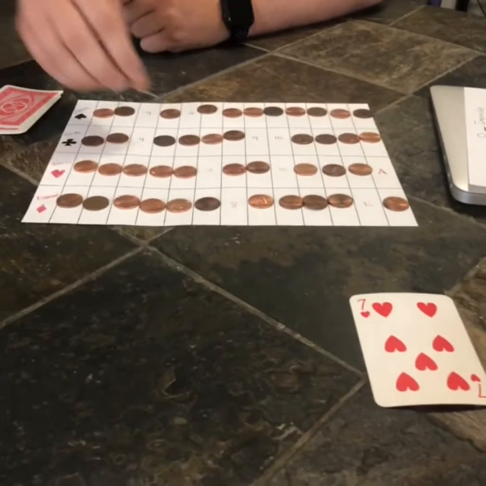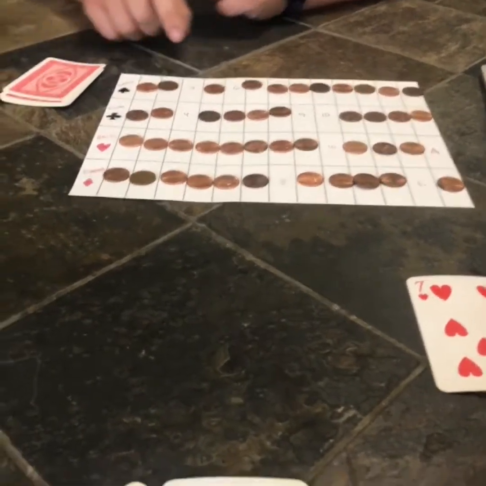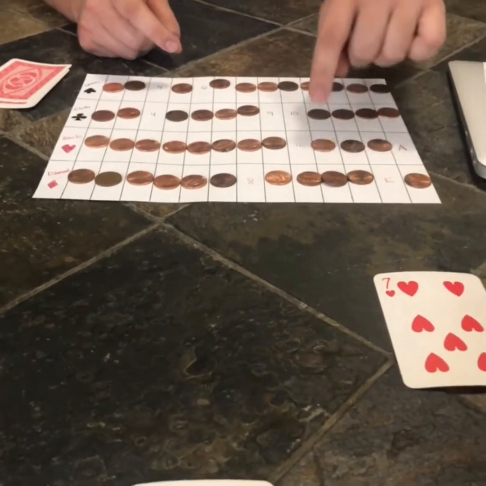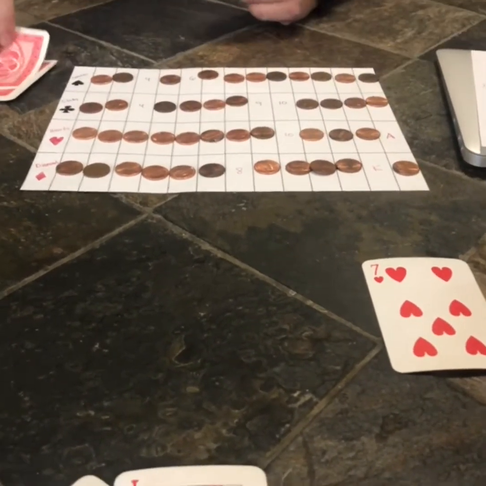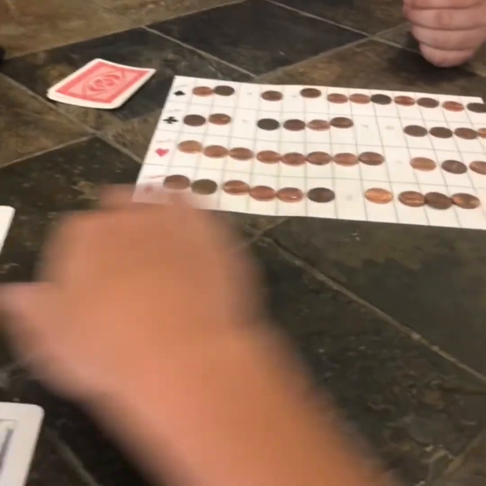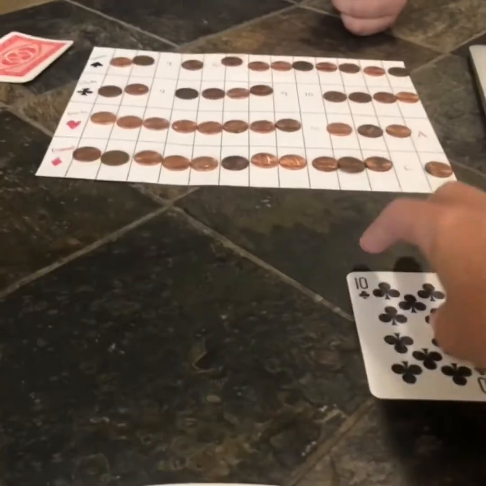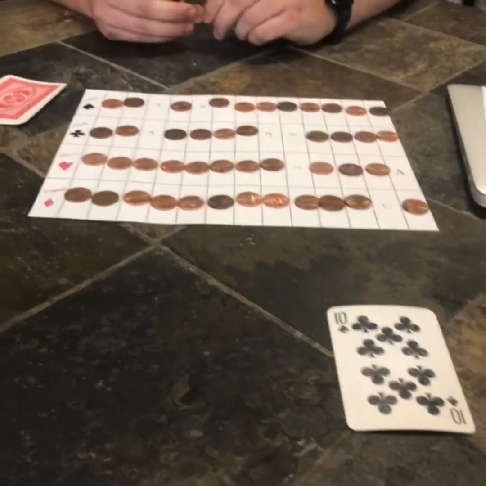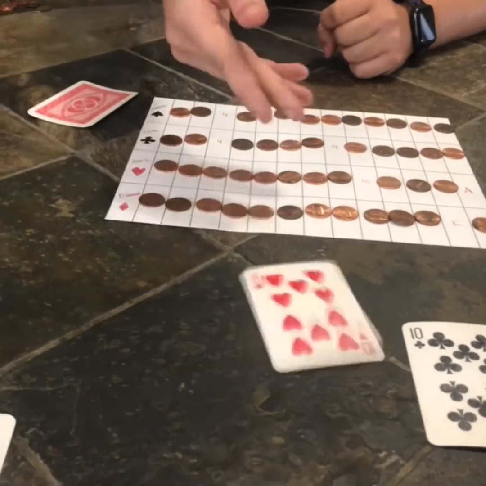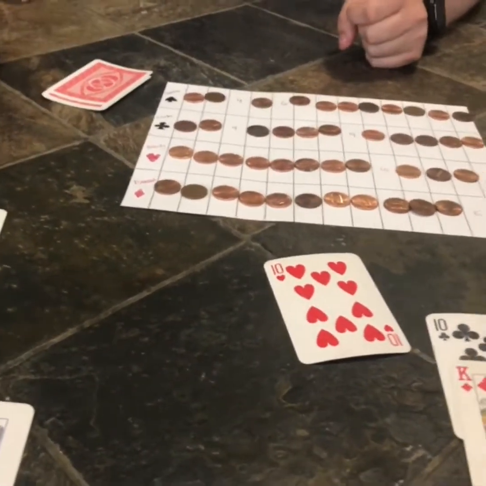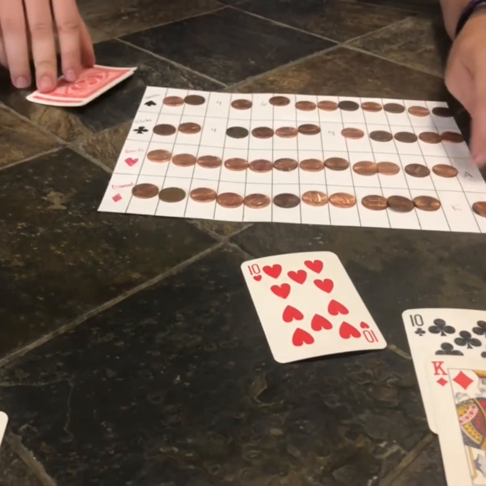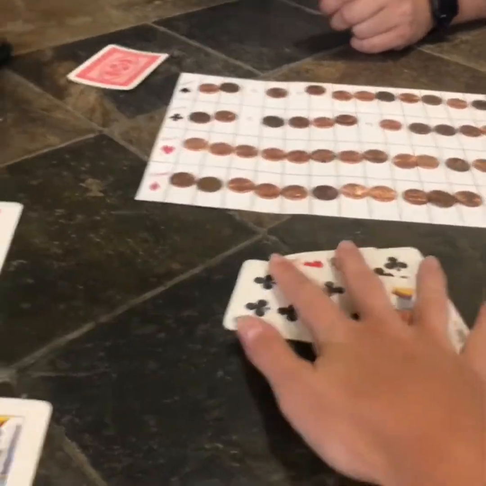She turns over a 7 of hearts, so this one looks like it's going to be fairly close. There's 3 below, and there's 1, 2, 3, 4, 5, 6 above, so I should win this. I've got a better chance of winning than losing, and I did. Okay, 10 of clubs. This one's going to be tough. There's only 2 cards that can beat it. I turn over a 10, so we're tied. Oh man, she turned over a king of diamonds. So I have to turn over this ace to win, and I did not.